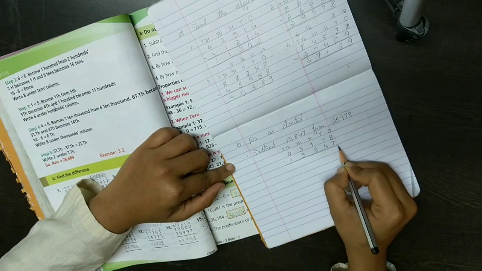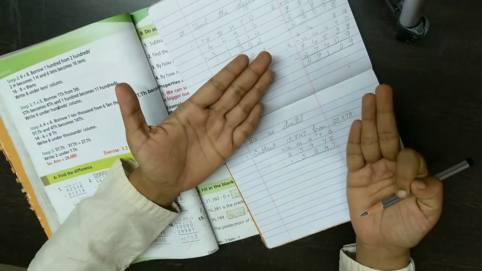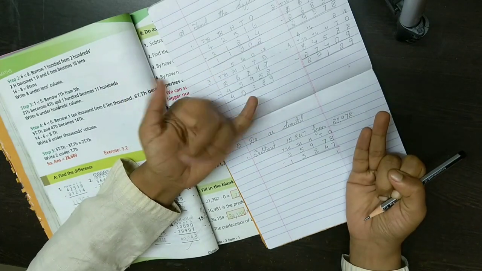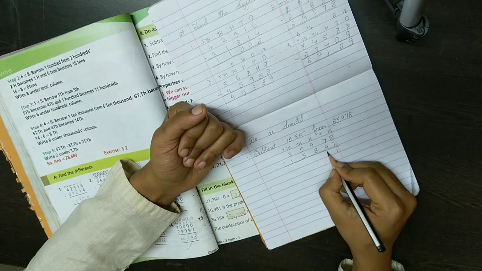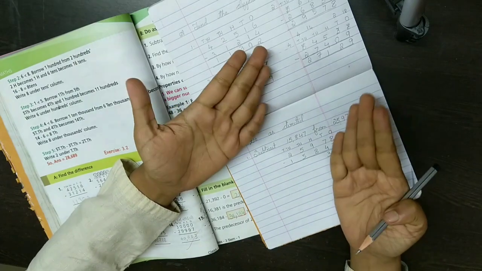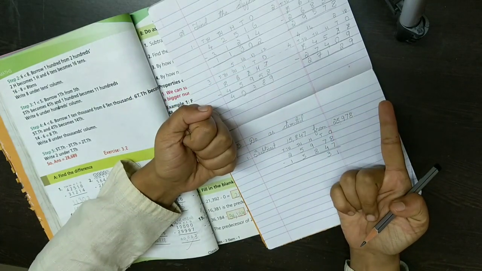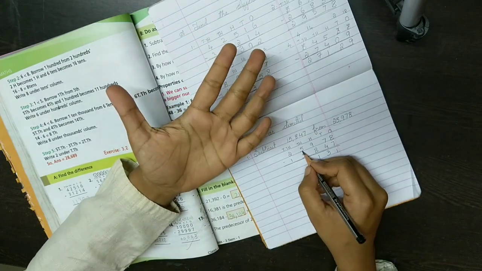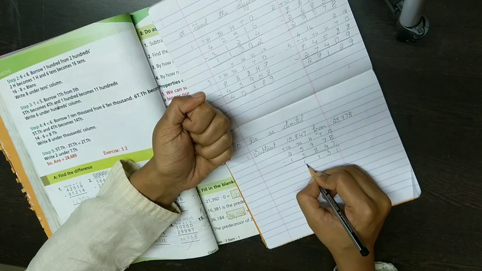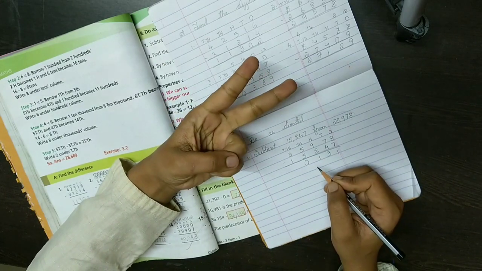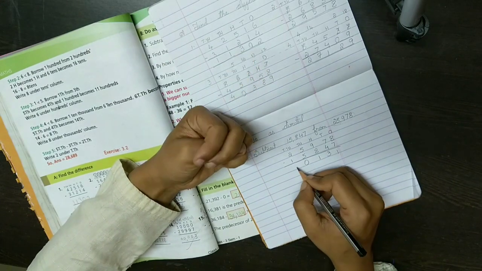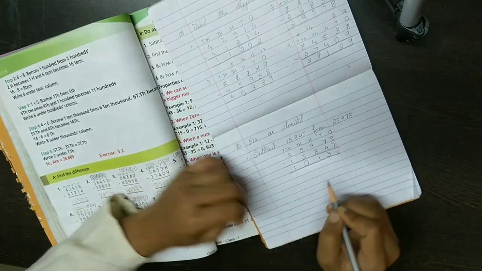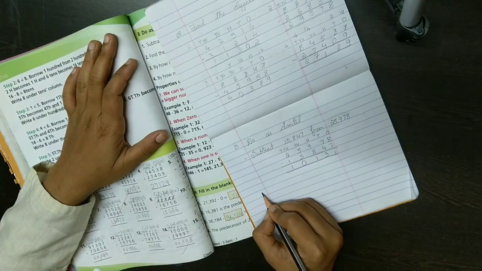Now let's subtract. 8 minus 7 is 1. 7 minus 4, 3. 9 minus 8, 1 again. 5 minus 5, 0. 2 minus 1, 1. This is my answer. Let's go for the second one.